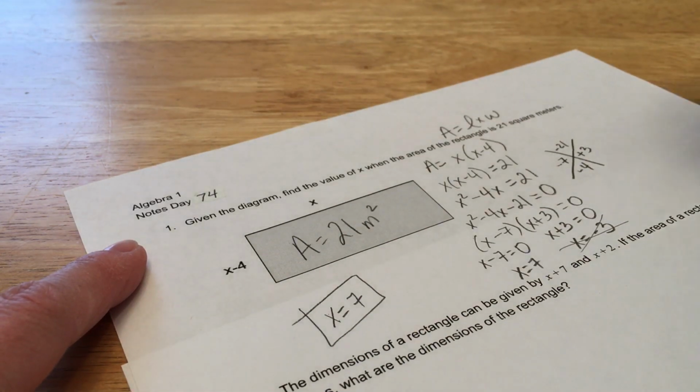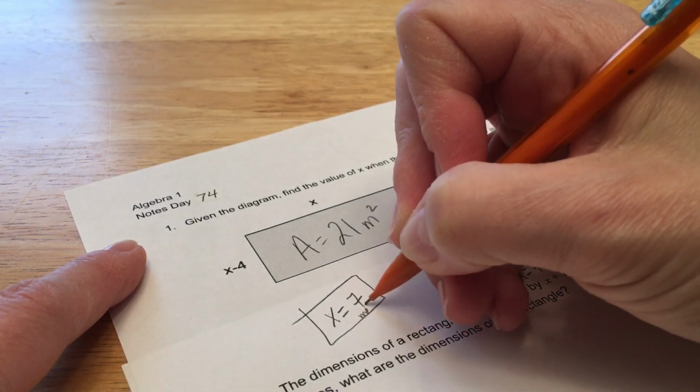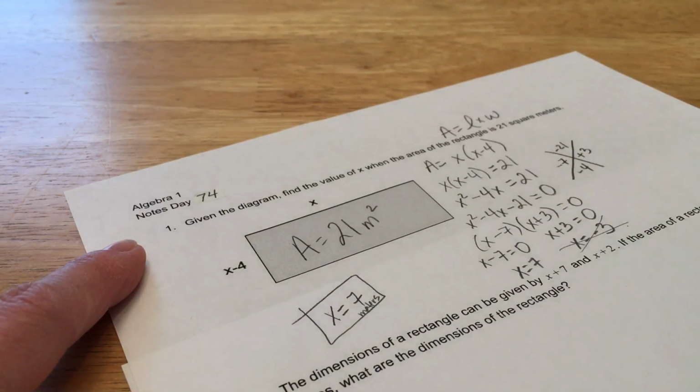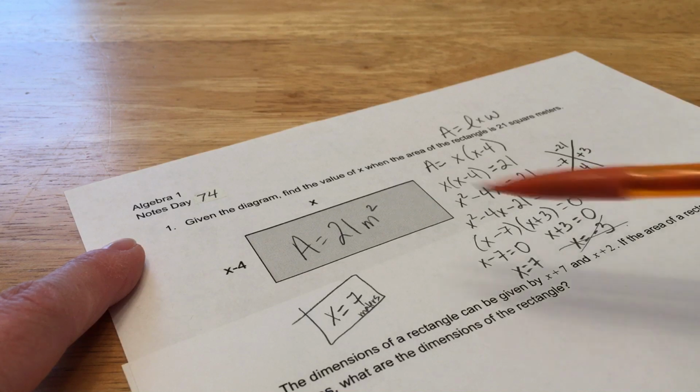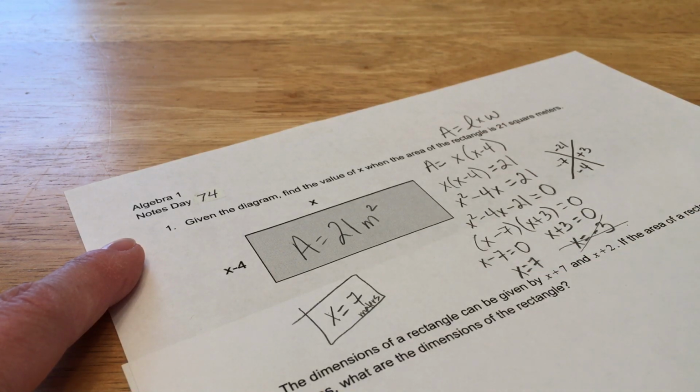If you put 7 meters, that would be fine. But since it only asked for the value of x, it didn't ask for the dimensions, I would be okay with number 1 not having a unit. Number 2 and number 3 on the notes for today, not the case. But on this particular problem, if you just put x equals 7, I would mark that correct.